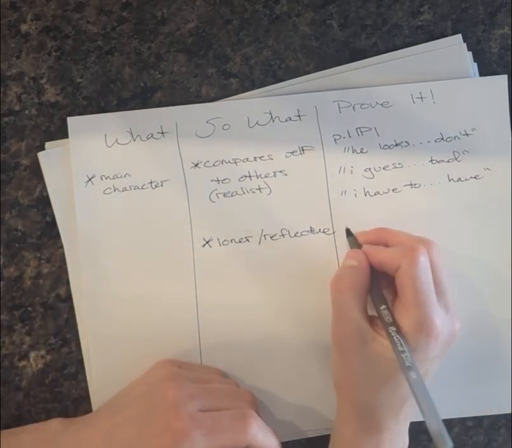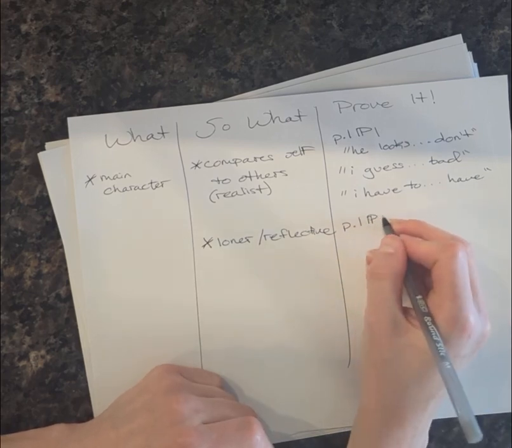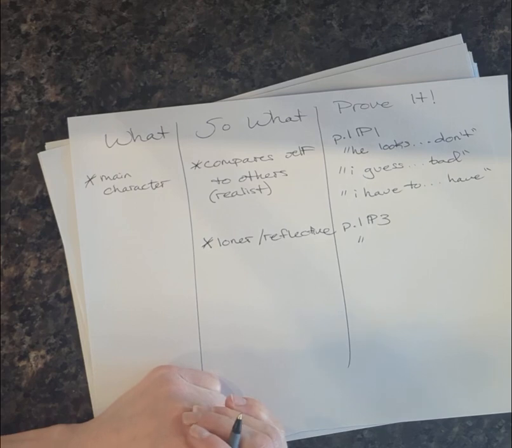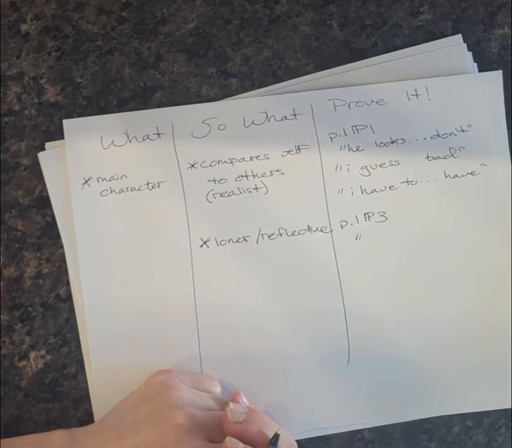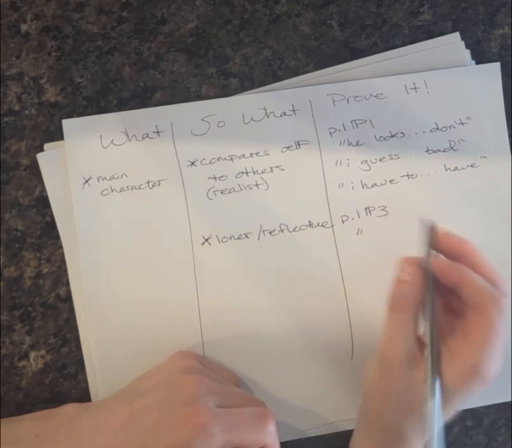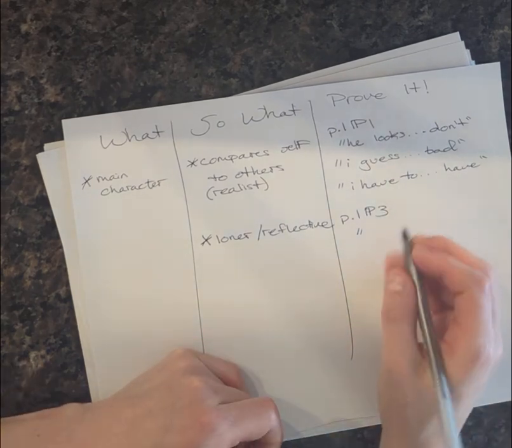So we might say, for example, that we're then on page 1, and then that's paragraph 3, and we might pull the quote, "I like to watch movies undisturbed so I can get into them and live them with the actors." So we might say that would be a little bit of a reflective bit.